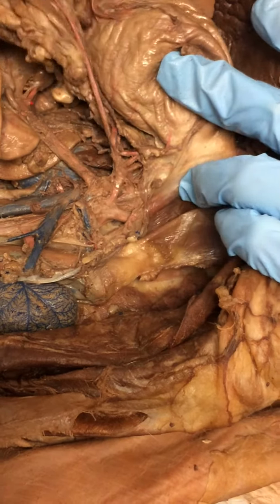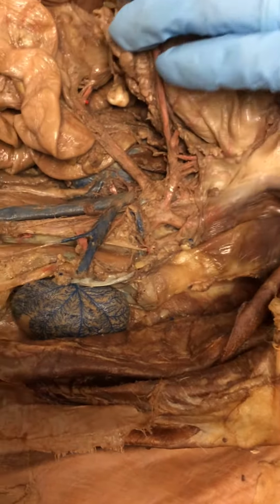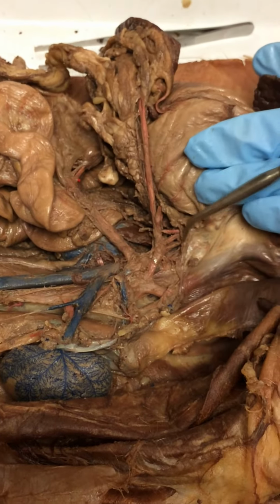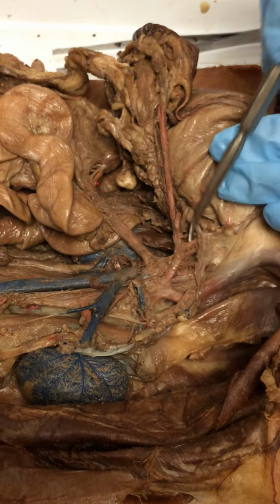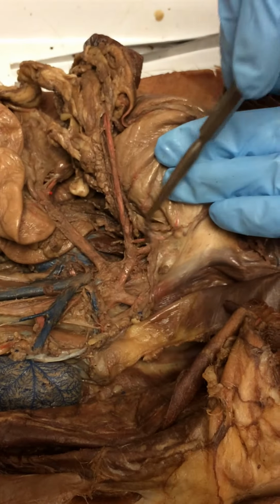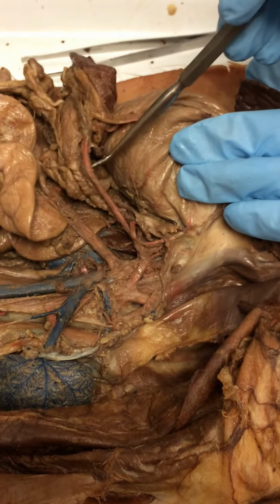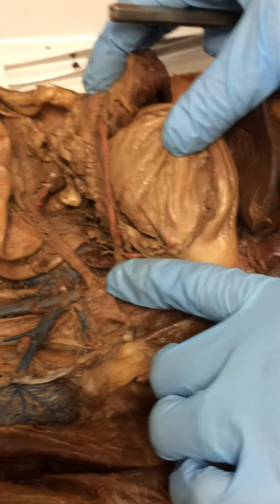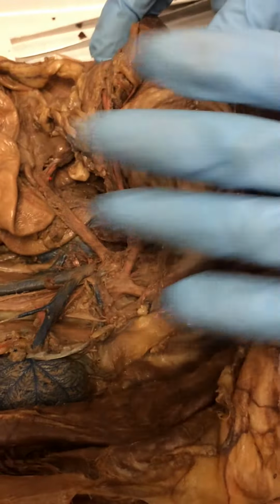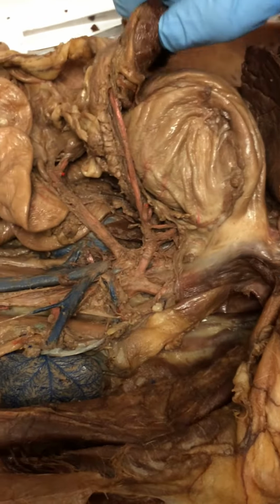This is the celiac trunk, and that is going to have 3 branches: gastric, hepatic, splenic. So that's the celiac, and it's going to feed the stomach. It has connections to the liver and out to the spleen.